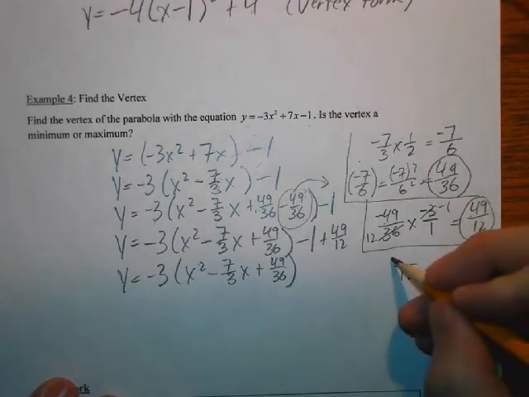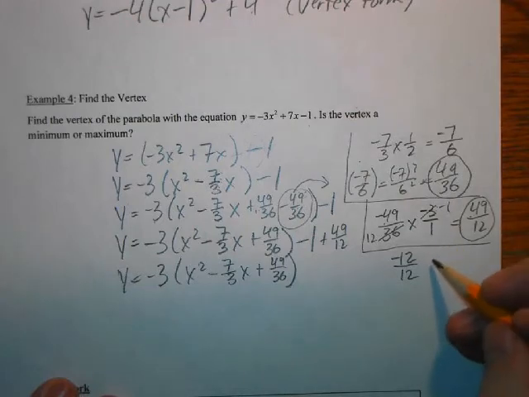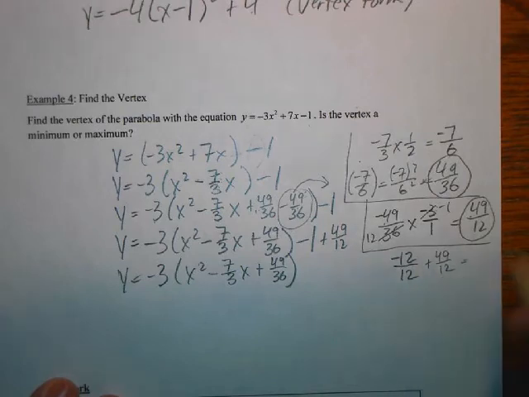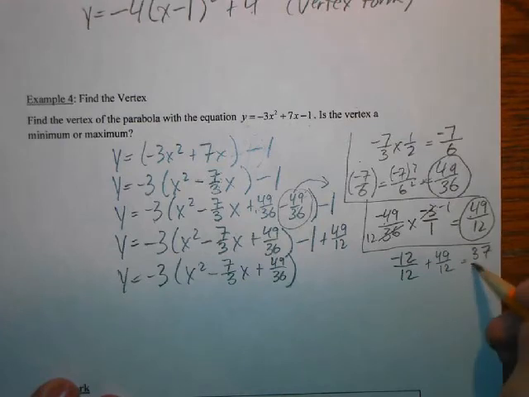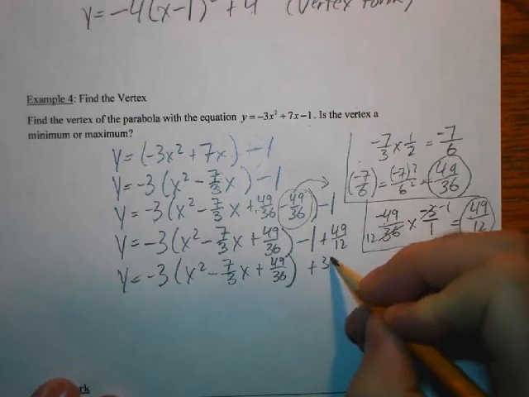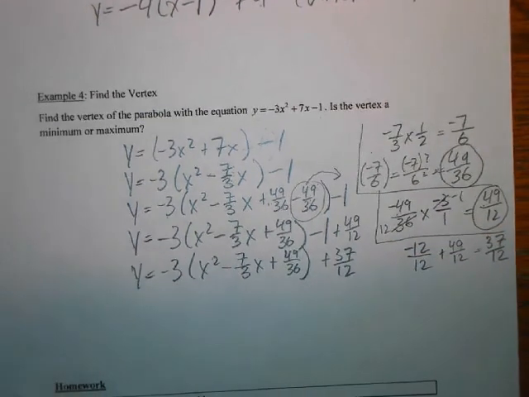So negative 1 is the same as negative 12 over 12. Okay, and then we're going to add it to 49 twelfths. And now we can do it because the denominator is the same, so I get negative 12 plus 49, or 49 minus 12 is 37 twelfths. Okay, so that's what I get here. Can't reduce that, so I'll just leave it as it is.